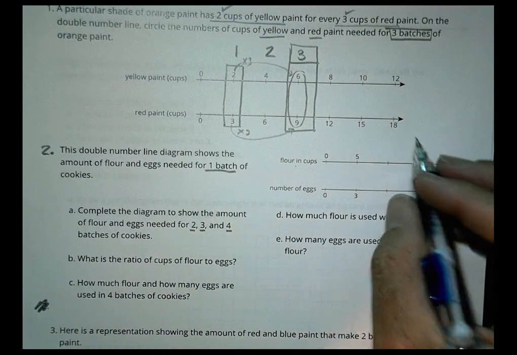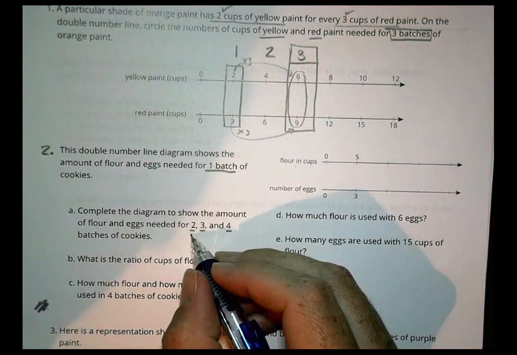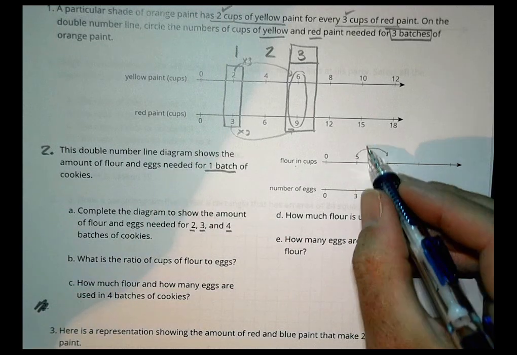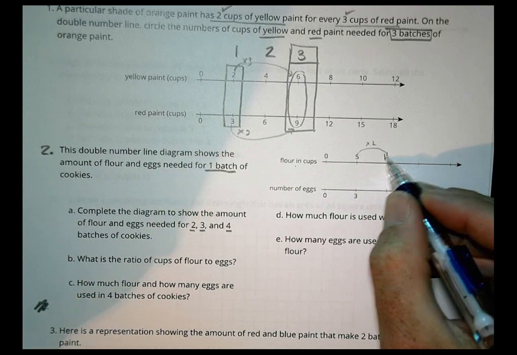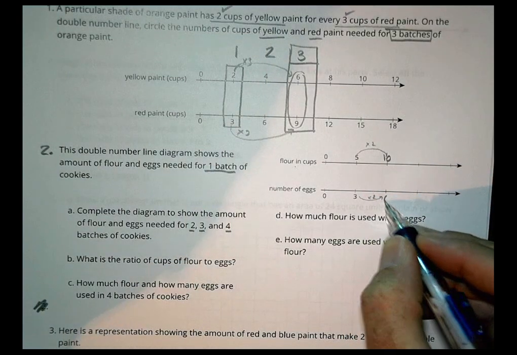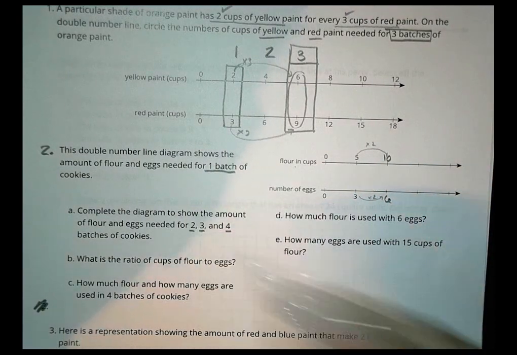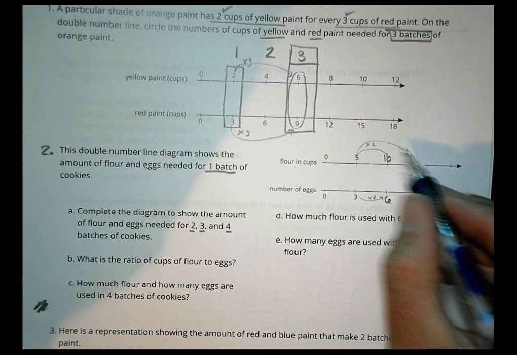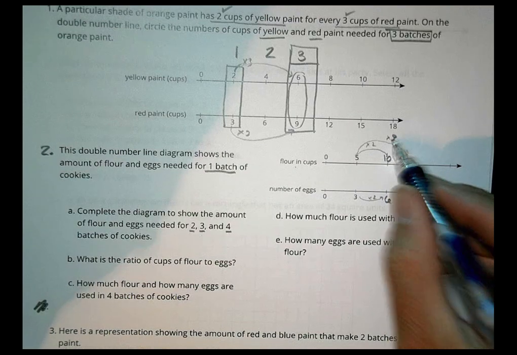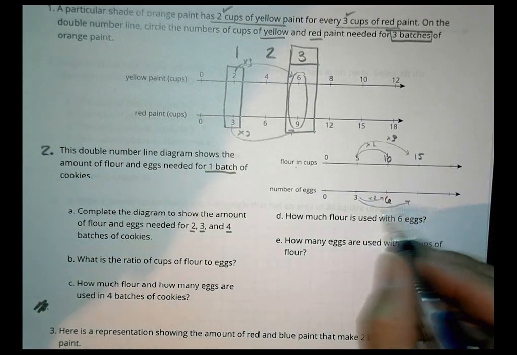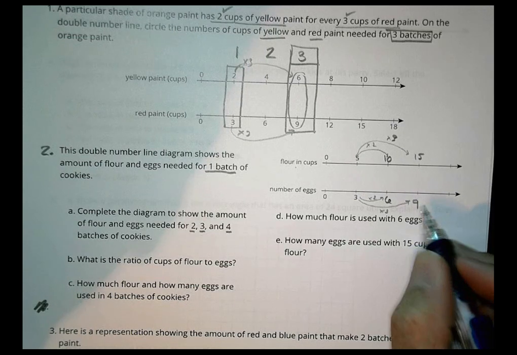Okay, to make 2 batches, that means I'm going to have to multiply it by 2. So what is 5 times 2? 5 times 2 is 10. What is 3 times 2? 3 times 2 is 6. To make 3 batches, I'm going to multiply it by 3. So what is 5 times 3? 5 times 3 is 15. What is 3 times 3? 3 times 3 is 9.